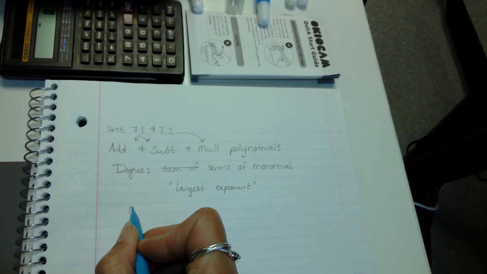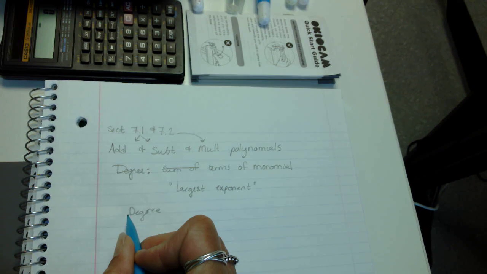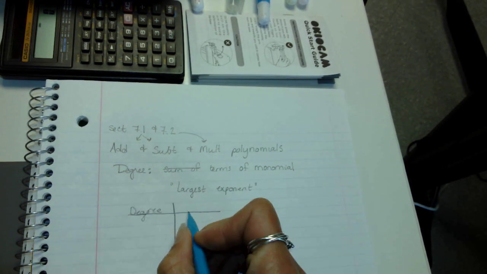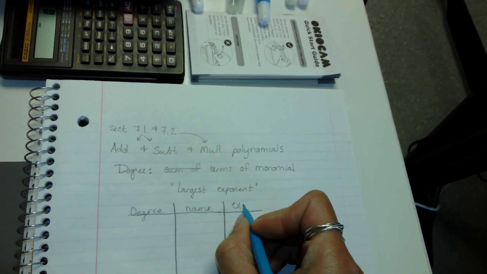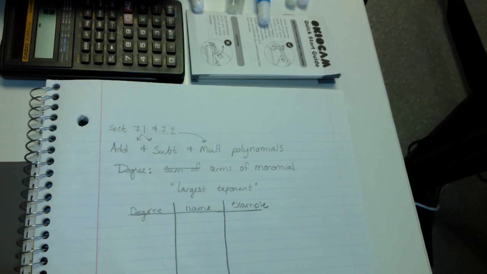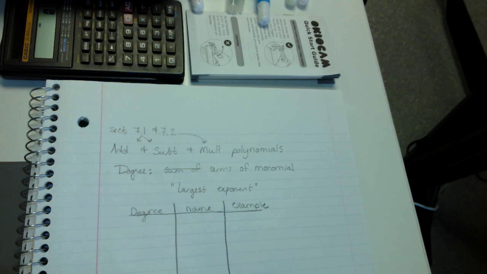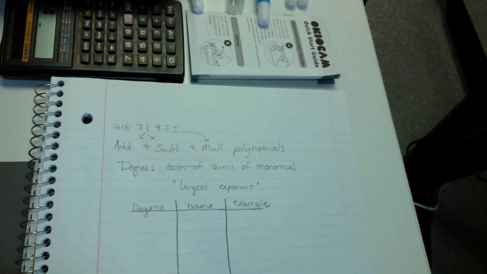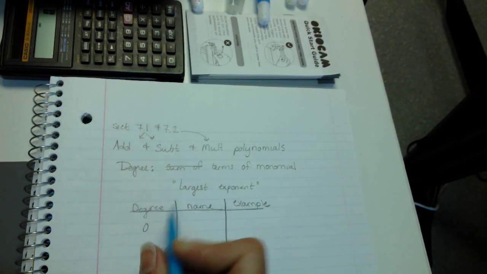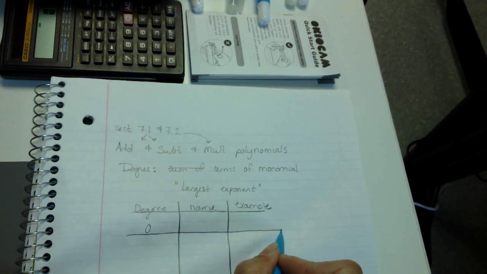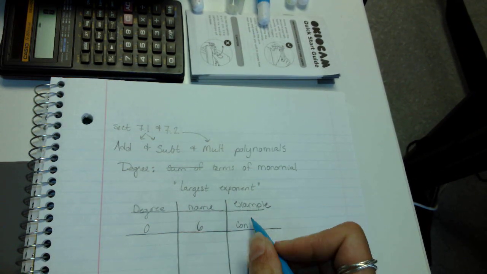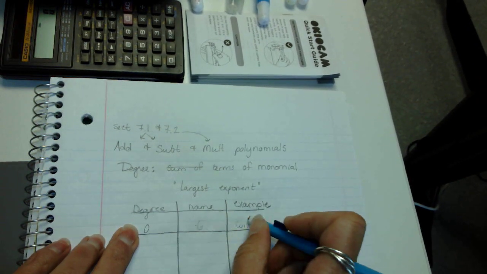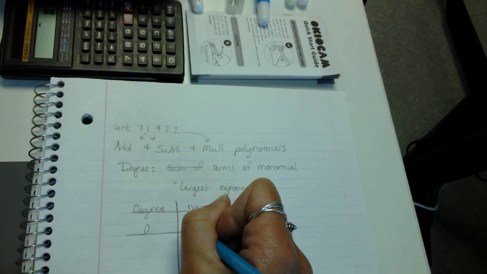So here is a degree column. Here is the name column. And then let's do an example column. Okay, so degree, let's go 0. What was the degree of 0 on the video? Does anybody remember? What was an example that they used? Just a number. Good, just a number, like 6, I think it was. And I have those backwards, sorry about that.